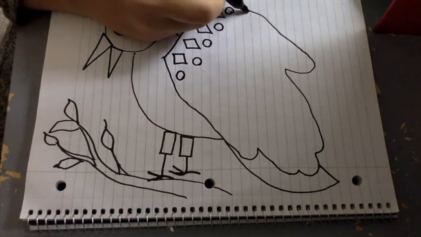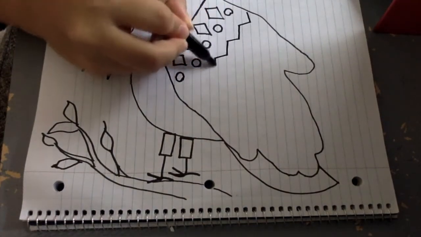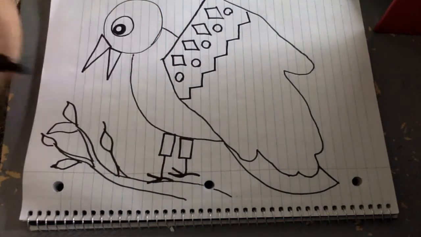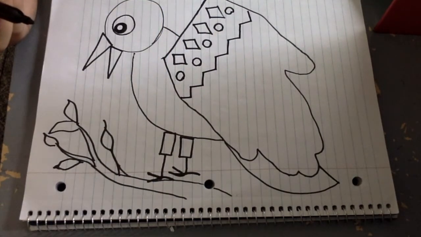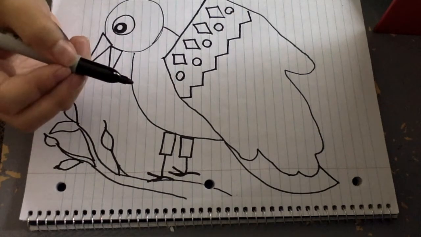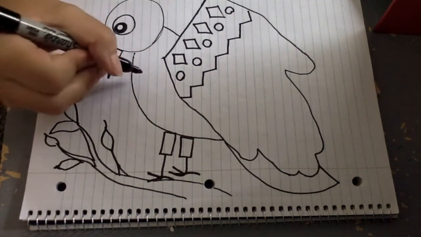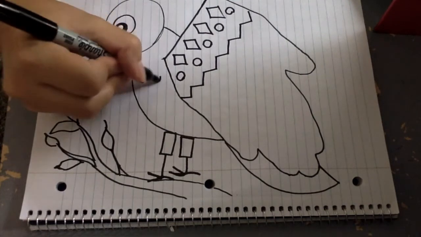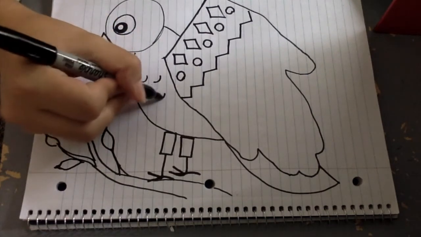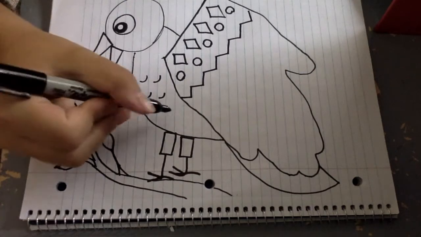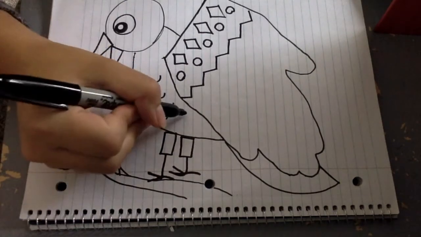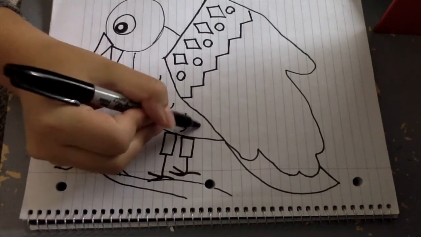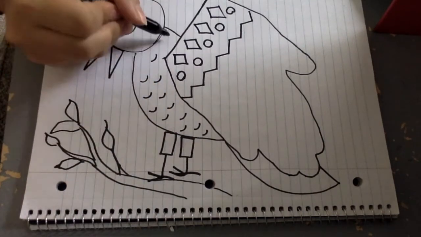I even saw some zigzag lines in some of the birds in the book. For your organic shapes, if you want your feathers to look like real bird feathers, something you can do is do a bunch of little sideways C's, or you could say little U's or smiley faces. These look like little feathers.